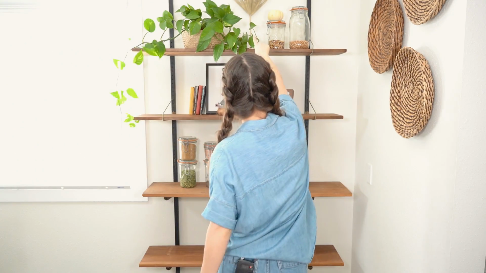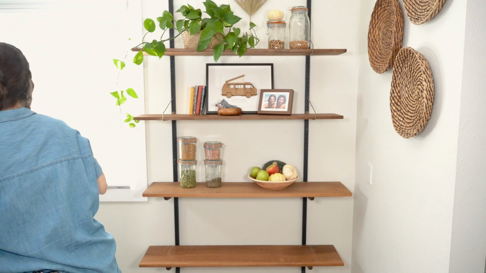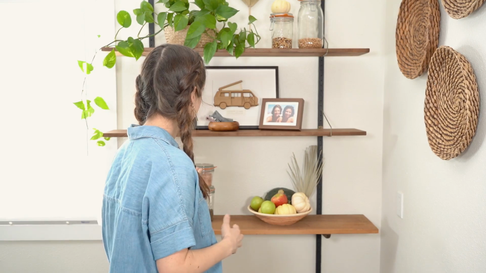Do you think that palm is too much up there? Comment down below. Okay, so this is how I styled this shelf for my kitchen. Again, I hope that this is helpful for you in different spaces that you have. Obviously, everyone's stuff is going to be different. This is all stuff that I either had in the kitchen or pulled from other rooms in the house.